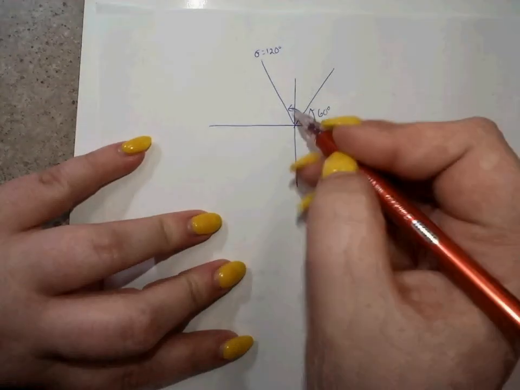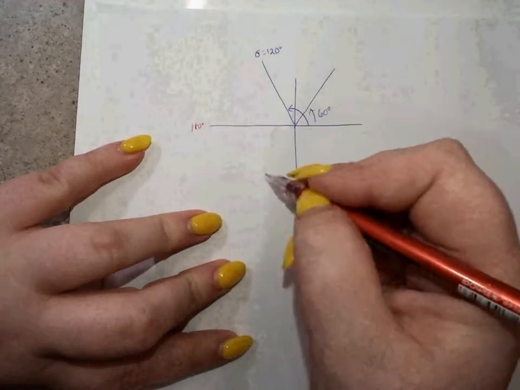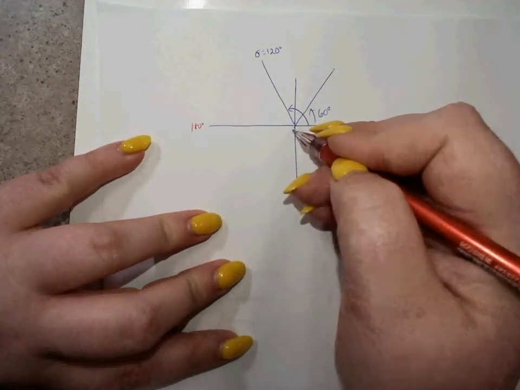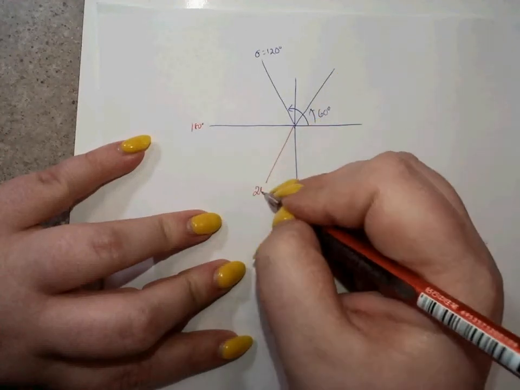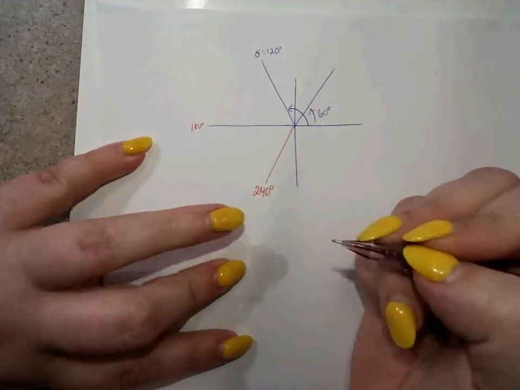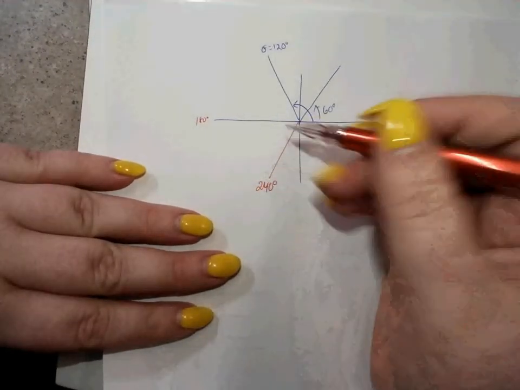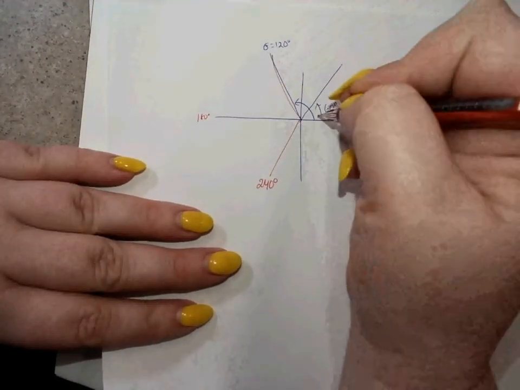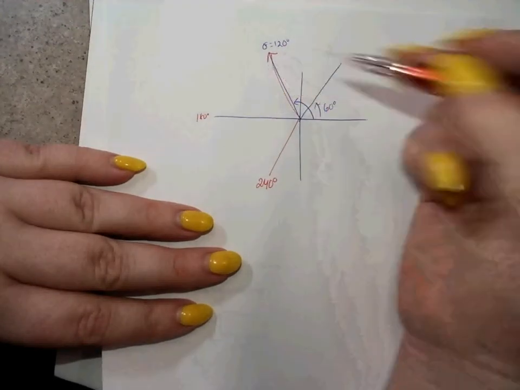Say it was 180. So let's go with 240. So right here. That should have lined up with that one, but oh well. So 240 degrees, both cosine and sine are negative, but you cut that in half and you get 120. In which case, cosine is negative, but now sine's positive.